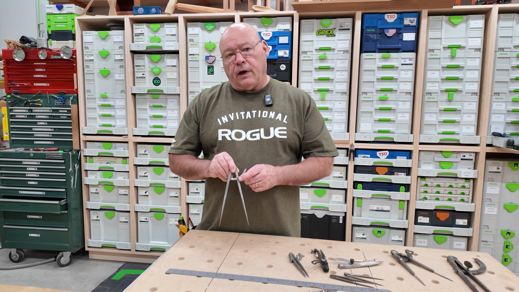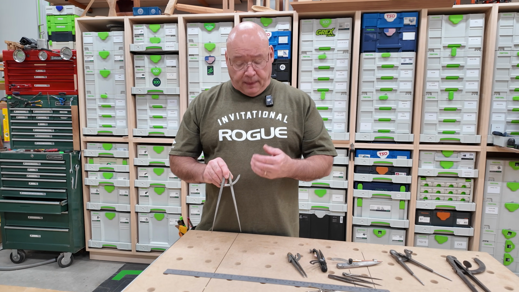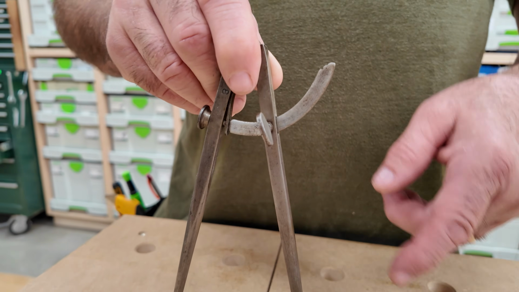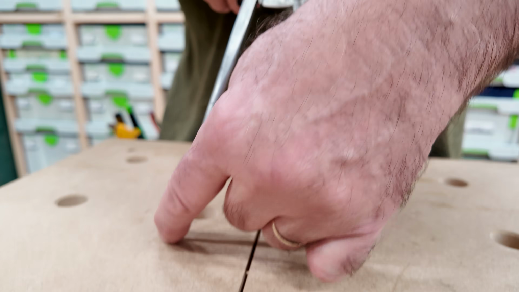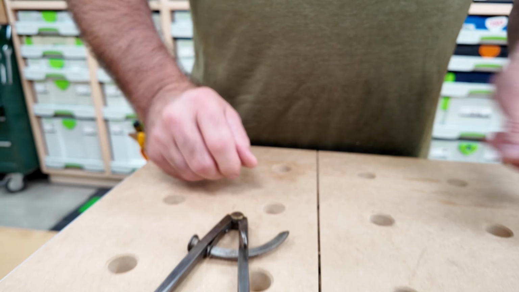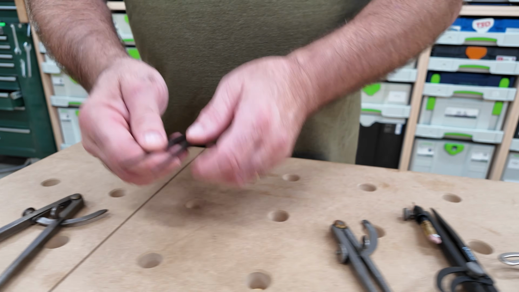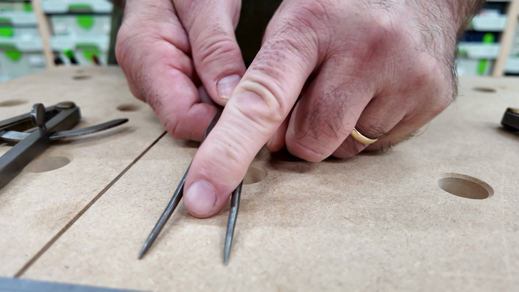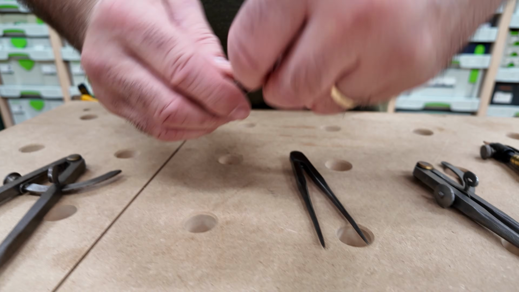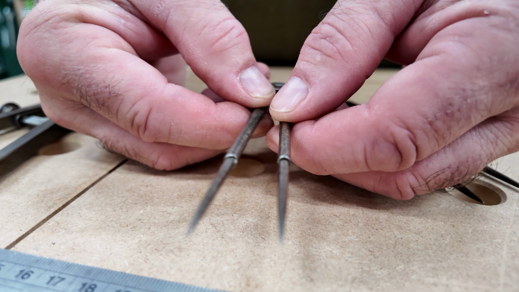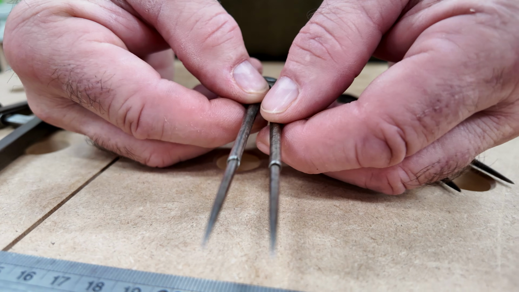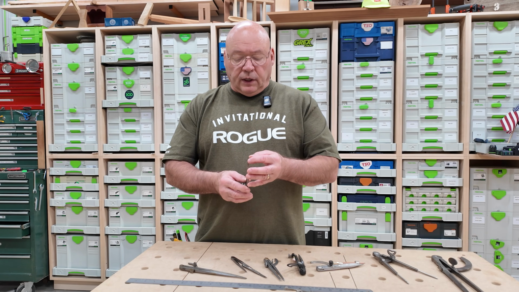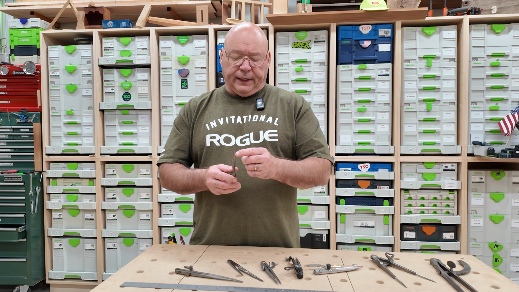I always try to find dividers that, for using them, this mechanism right here locks it in nice and stout, because I don't want to lose my dimension from point to point. There's dividers you'll find out here that when you bring them in, there's no locking. These are pretty good for a quick layout. And this one is very loose, so I probably wouldn't use these much because I would start going and I would lose accuracy.